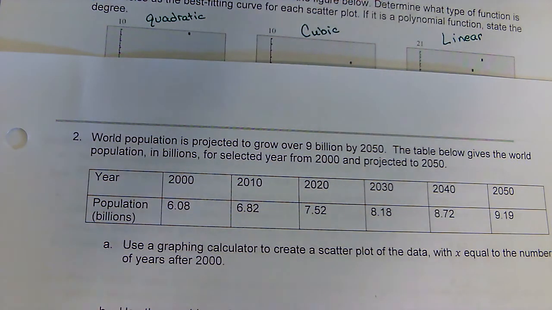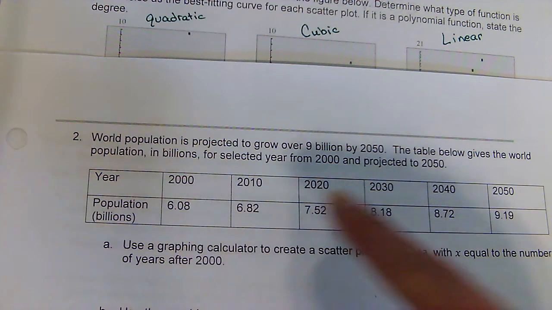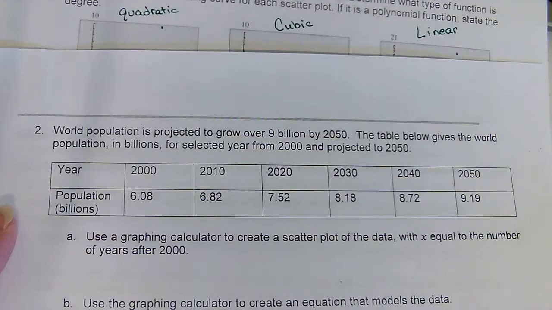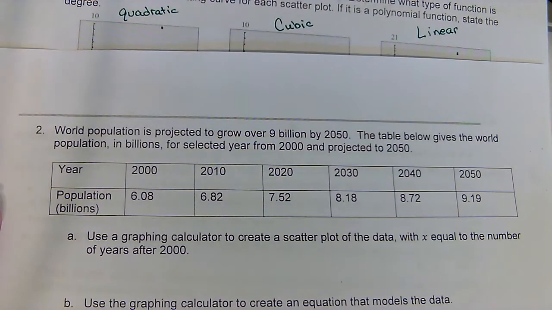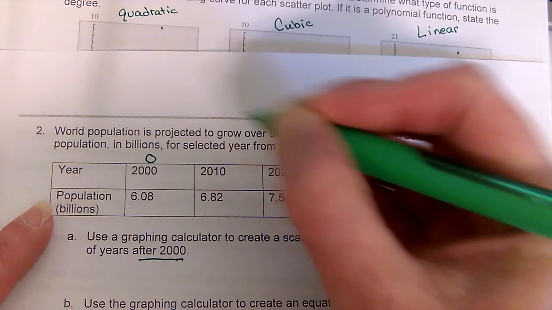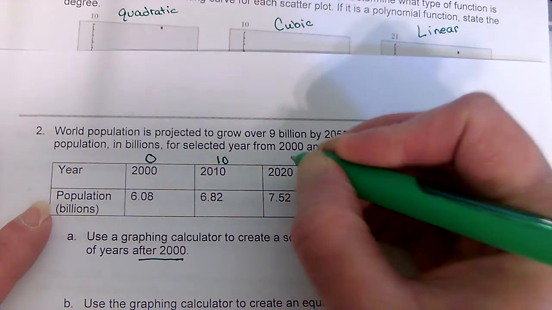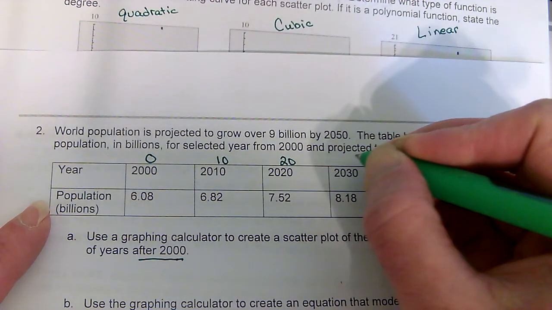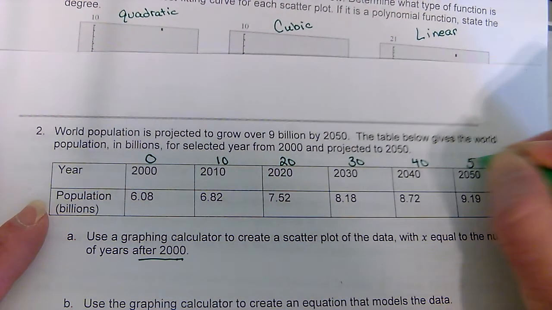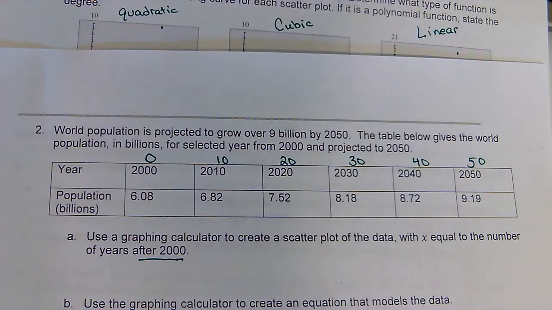But the first thing I want to talk about is, I don't think I really want to put in 2000, and so on. So let's let x be the number of years after 2000. So this would really be year 0, year 10, 20, 30, 40, and 50. That's going to make the numbers a little bit easier to work with.